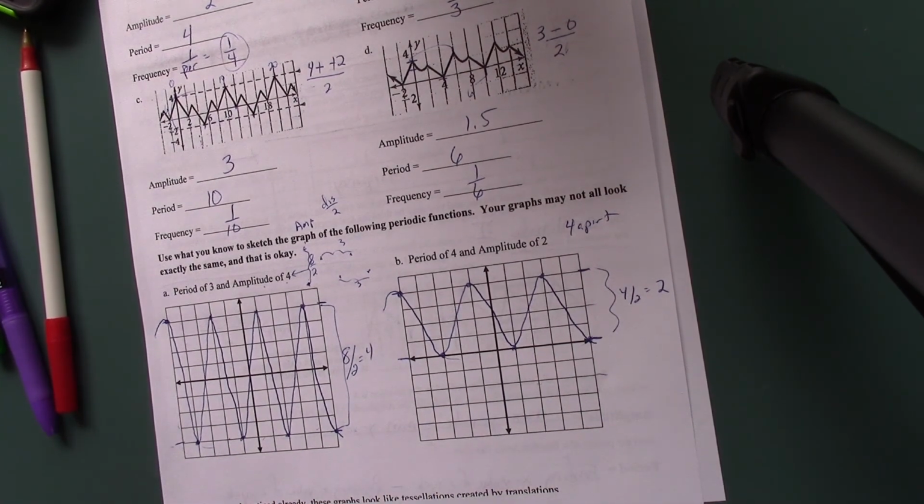These were called tessellations in geometry. Not sure if you remember that. Repeating patterns that you could kind of, remember, you can kind of put them inside each other. They kind of look like that, right? They're based on translations, but not something you have to worry about.